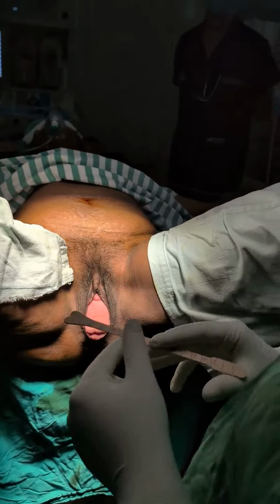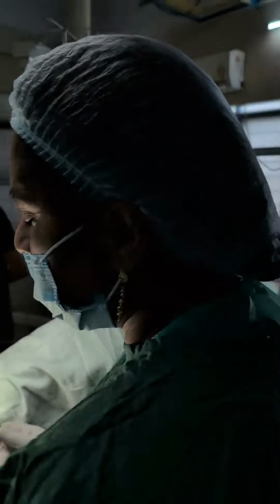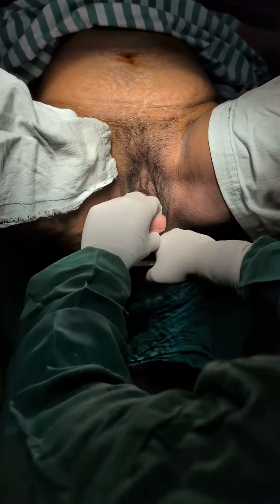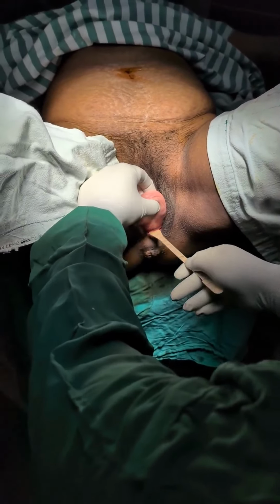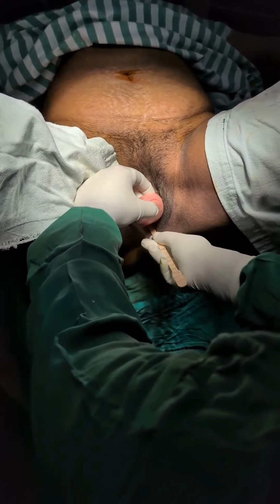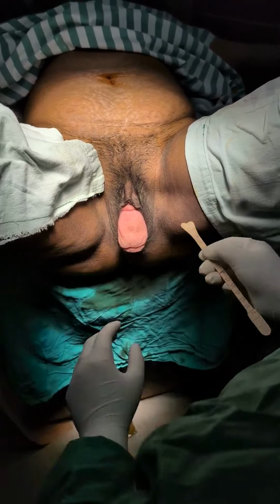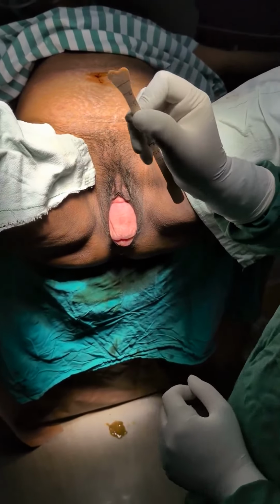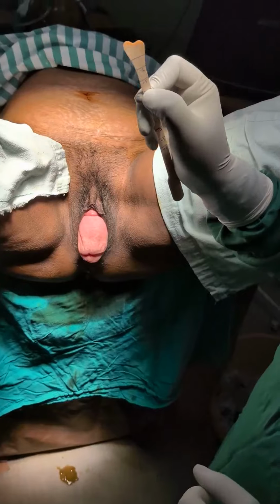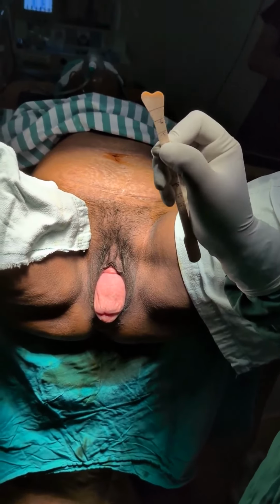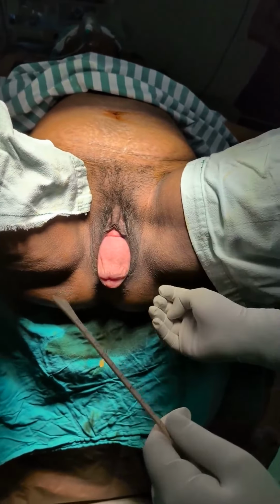Okay. Now coming to the total vaginal length. Usually the total vaginal length in a case of uterine prolapse is decreased. How? See, after reducing, this is the total vaginal length. How much should it be? Usually it should be 8 centimeters. But here it is only 2 centimeters, 3 centimeters. Okay. So the total vaginal length is reduced because all of the vaginal wall is lying outside.